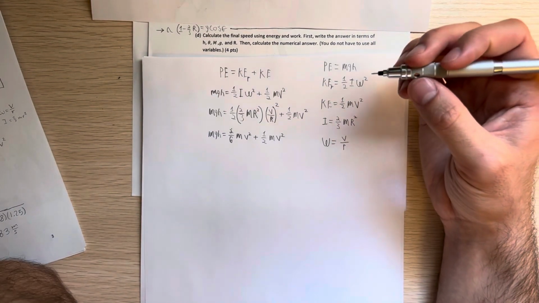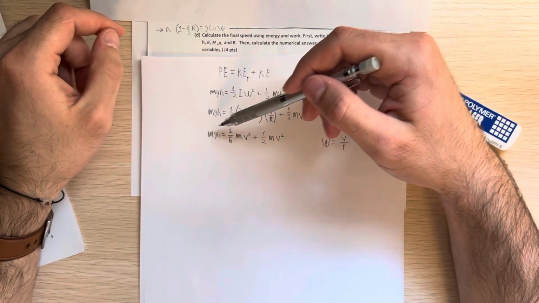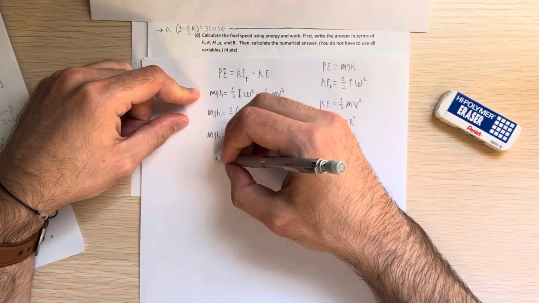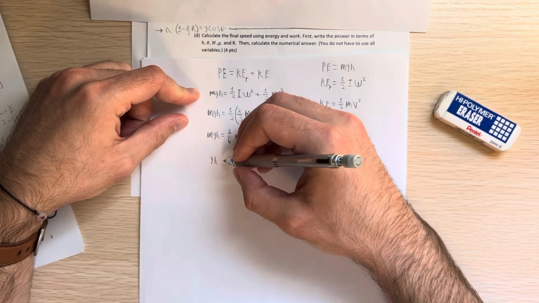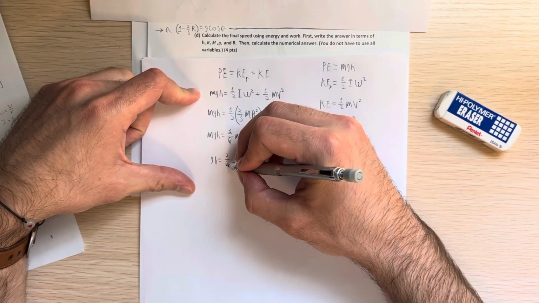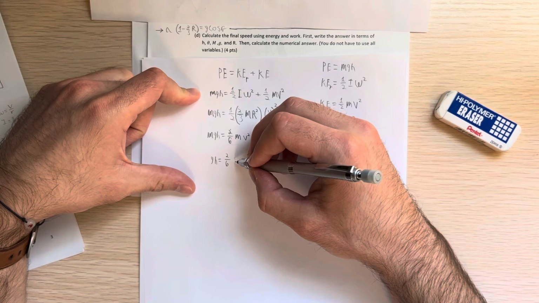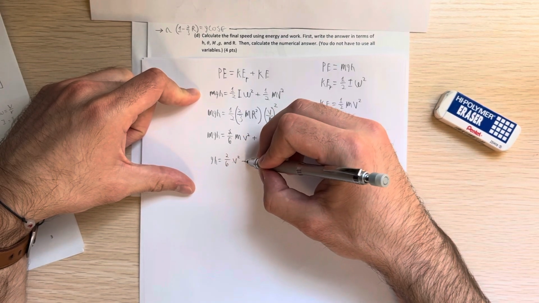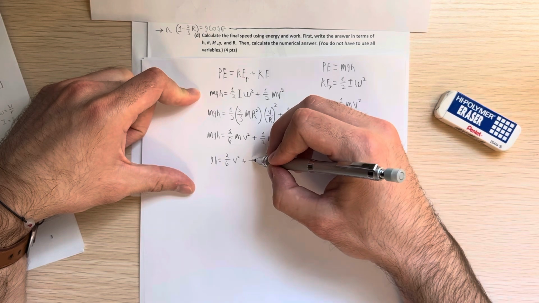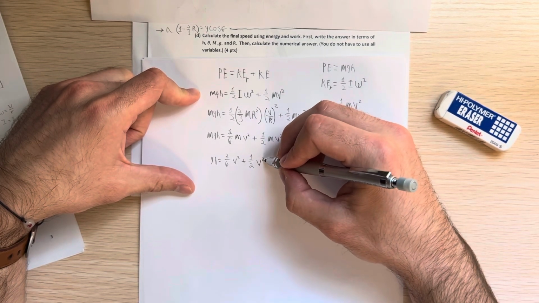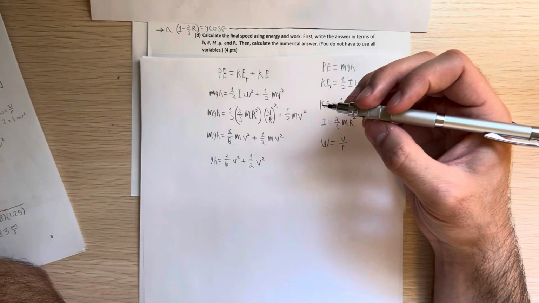And so from here, you'll notice we have a mass on every side of the equation. So we're going to divide by the mass. That's going to give us gravity times height is equal to a fraction we can simplify, times velocity squared, plus 1/2 velocity squared. All right.